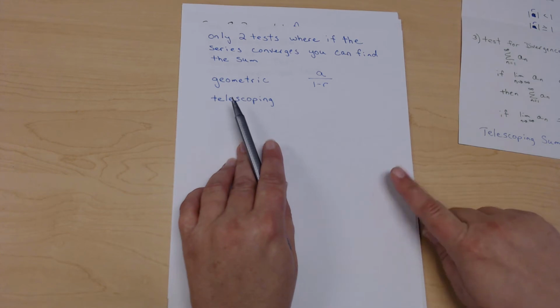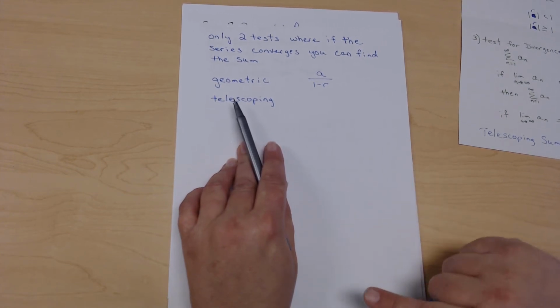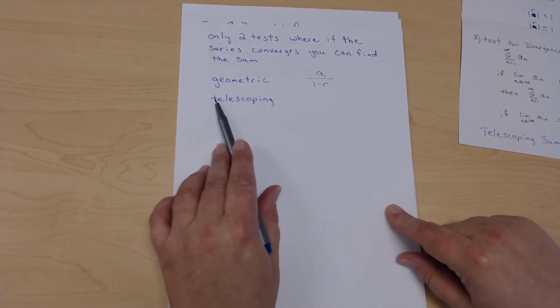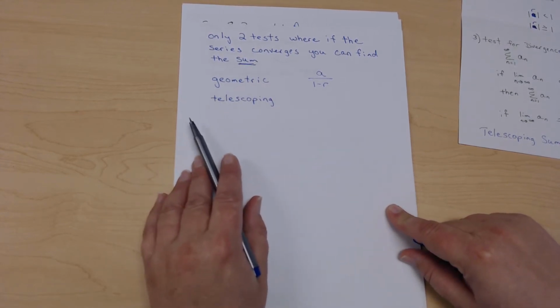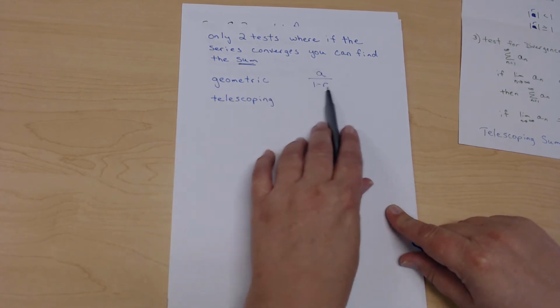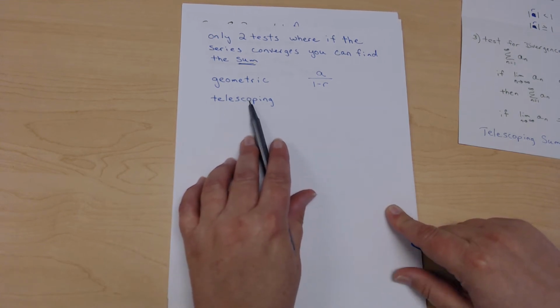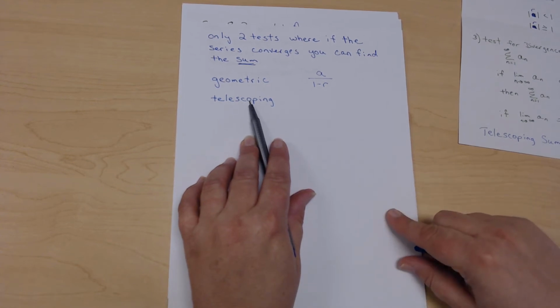The number will tell us if it converges or diverges, but it will not be the sum. Telescoping is very isolated. It doesn't come up a whole lot, but because it's one where you can actually find the sum, I thought it was important to go over it. Geometric comes up a lot more, and that's the other one where you can find the sum. For telescoping, you have to be able to factor the bottom and get to specific things, if it's fractions.